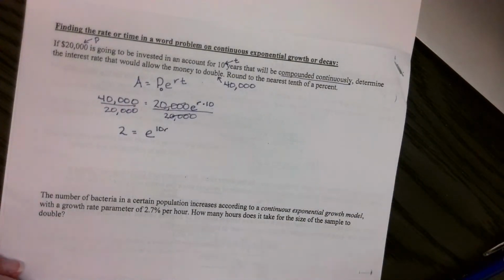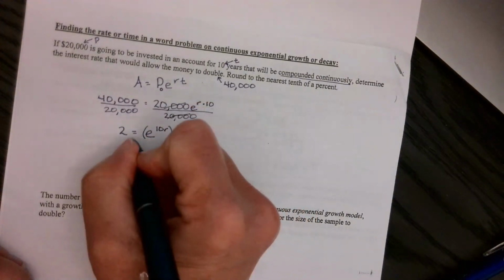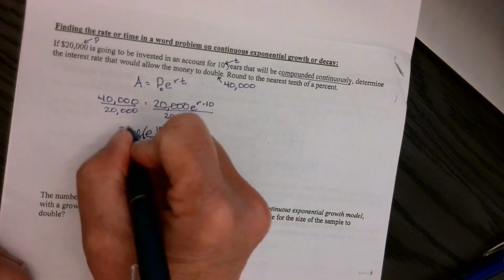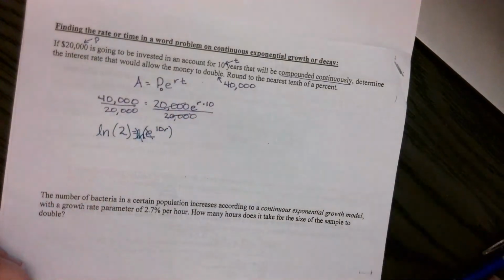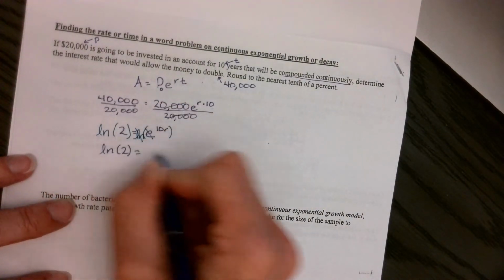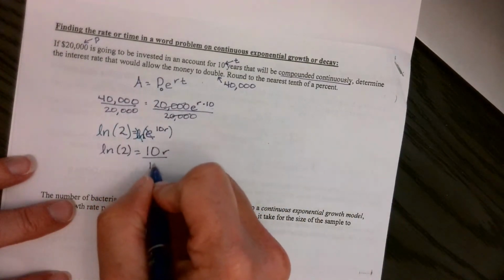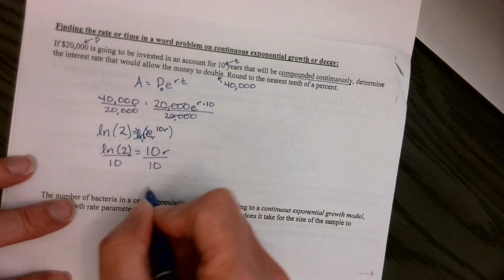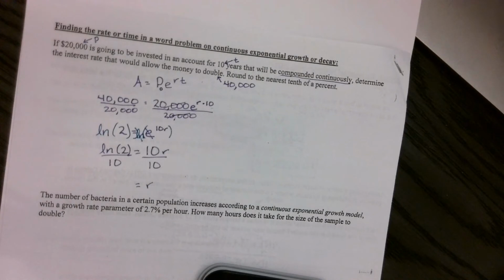We've got to free up this exponent. To do that, we have a base E, so that means we're going to take our natural log because it has a base E. What I do to one side, I have to do to the other. That cancels that out. So I'm left with the natural log of 2 equals, it frees up that exponent of 10R. Now I'm going to divide by 10. And now I'm going to have the natural log of 2 divided by 10.